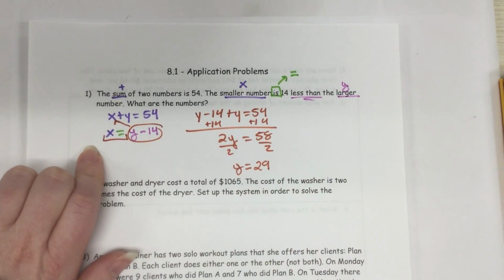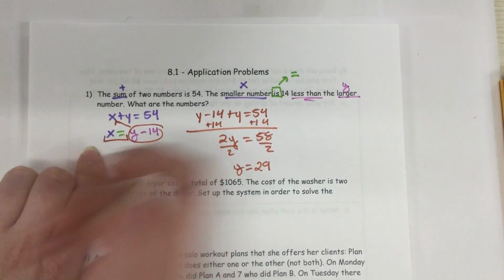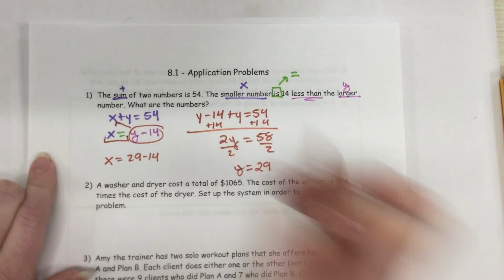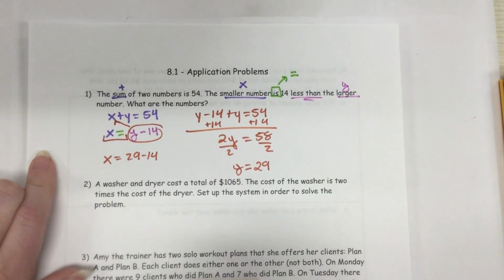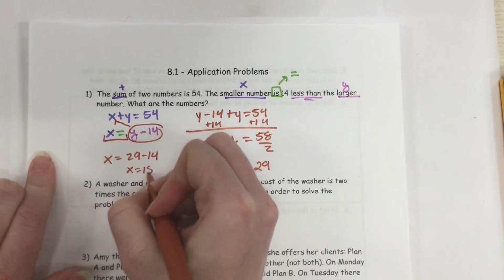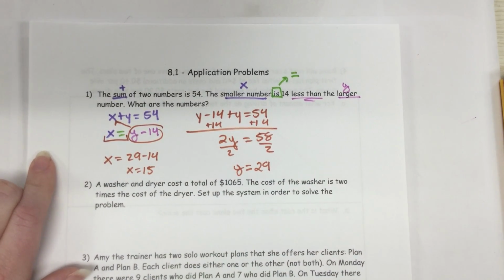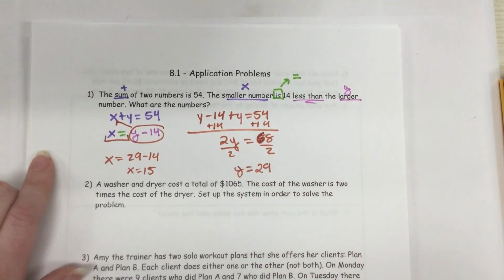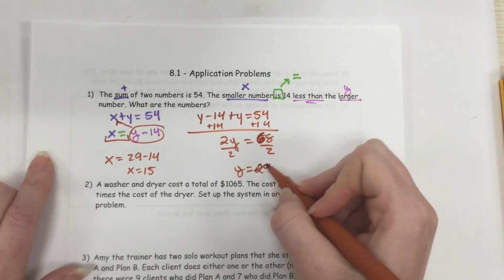So I know my y value is 29, okay? And so I'm just going to plug that in to find x. So x equals 29 minus 14, and so x is equal to 15. And what did I do wrong? Because that's not coming out right. Oh, sorry, this should be 68. Whoopsie. That's what I did wrong.